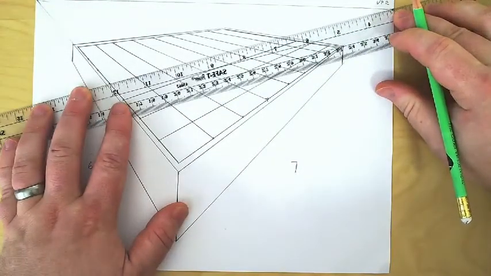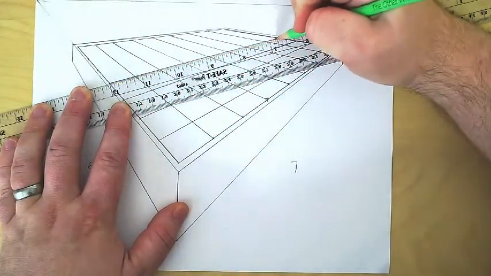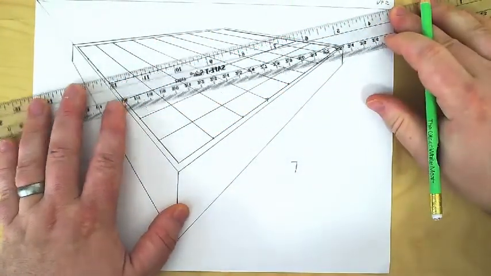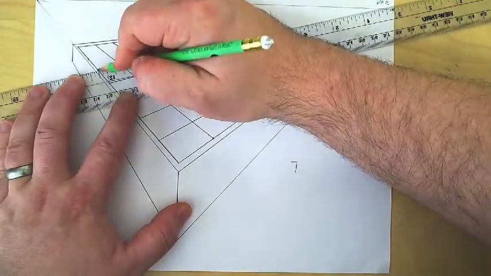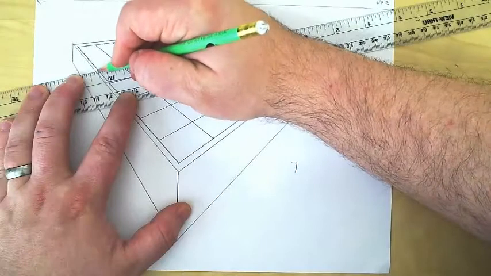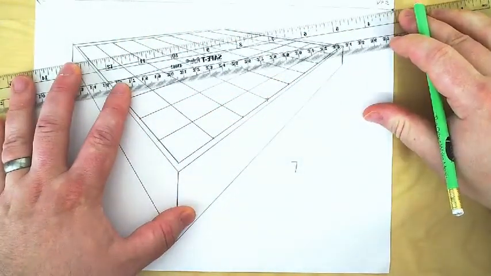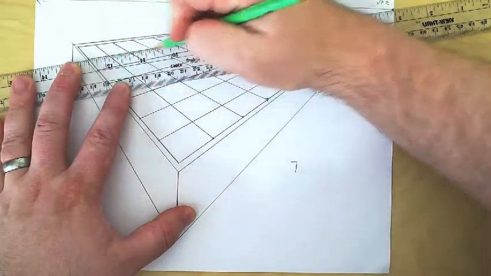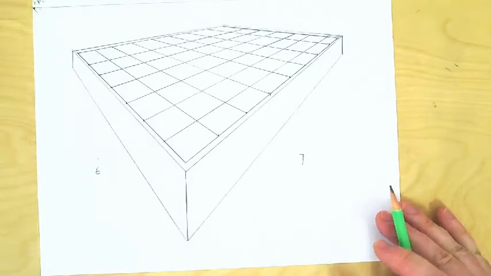Pivot to the next dot. Pivot to the next dot. And pivot to the last dot. So now I have my grid.